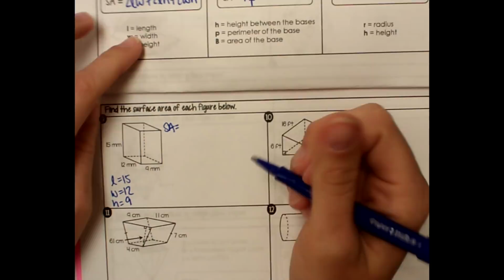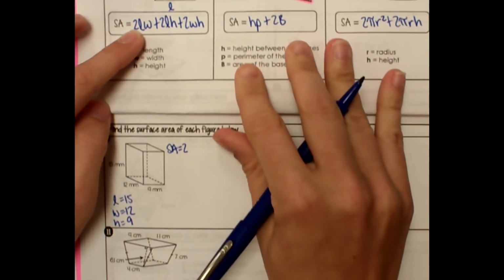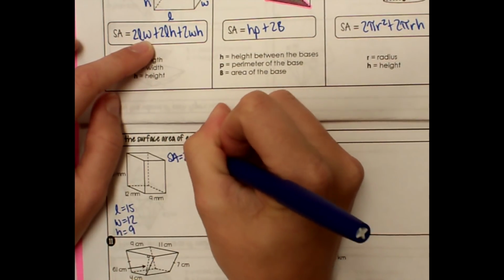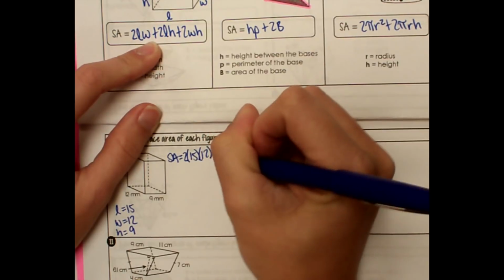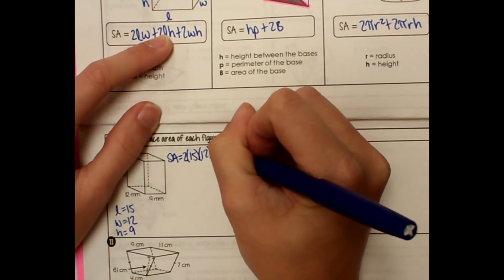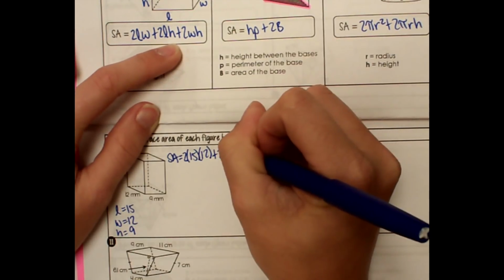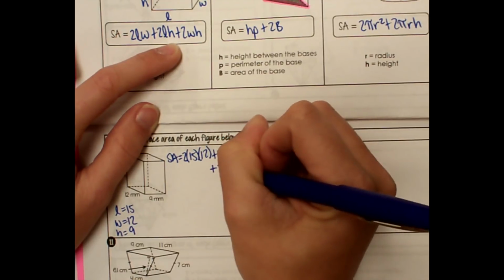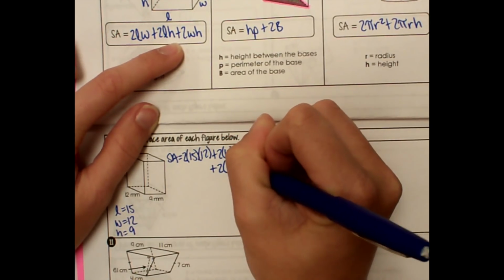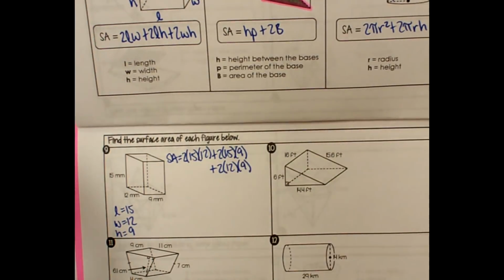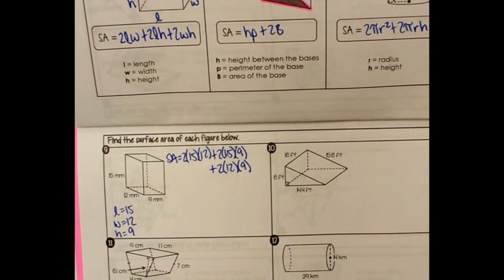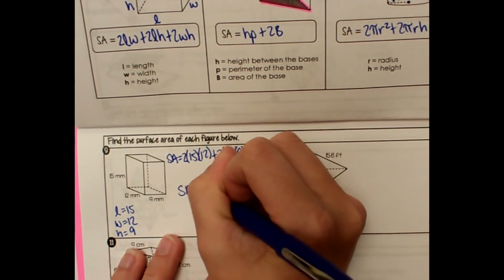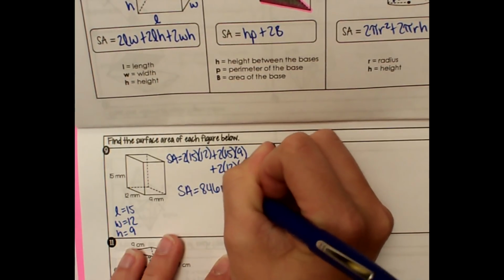So then our formula is 2 times the length, which is 15, times the width, which is 12, plus 2 times our length, which is 15, and our height, which is 9. And then I'm running out of room, so I'm going to say plus 2 times our width, which is 12, times the height, which is 9. So once you put all that together and you put it in your calculator, you can multiply it out. You get that your surface area is equal to 846 millimeters squared.